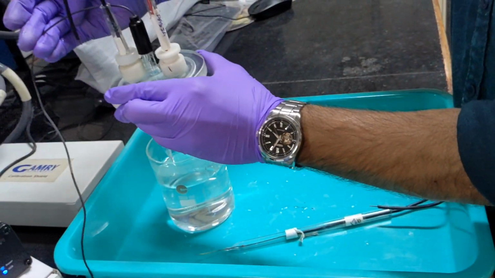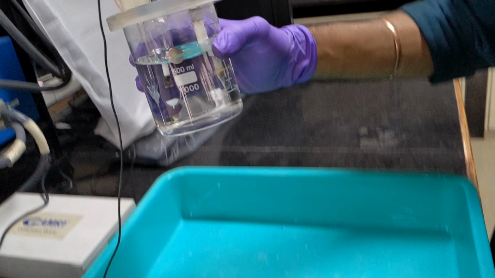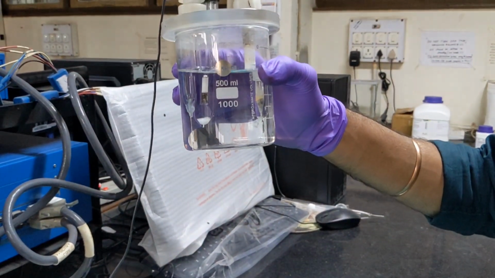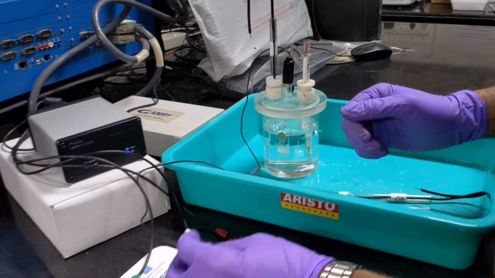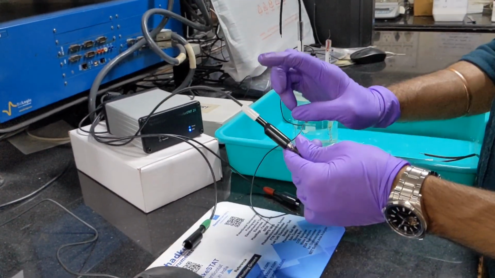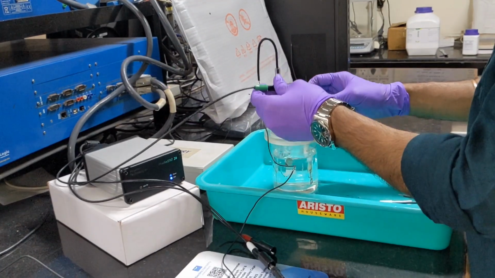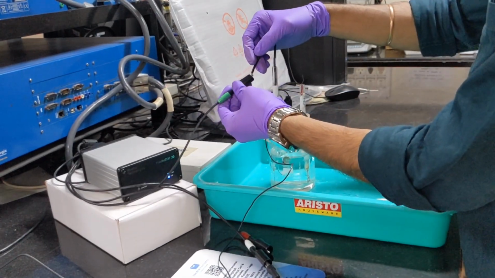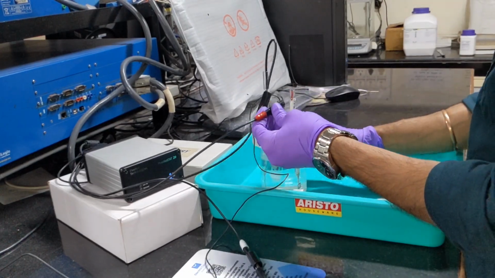Place all the electrodes inside the electrolyte and make sure that all the tips of those electrodes are immersed into the electrolyte. After this, connect the reference electrode with the white cable, working electrode with the green one, and the red one is for the counter electrode.